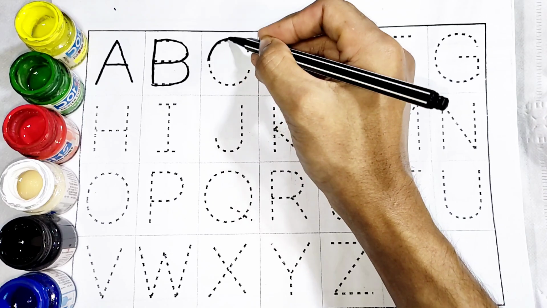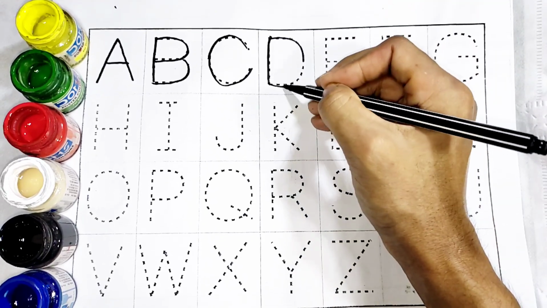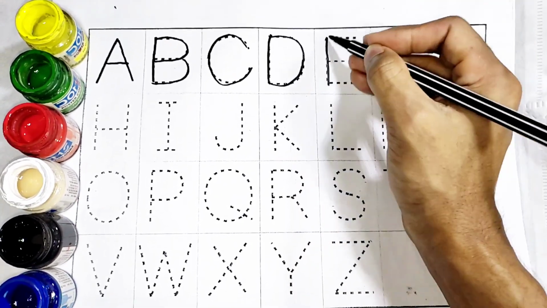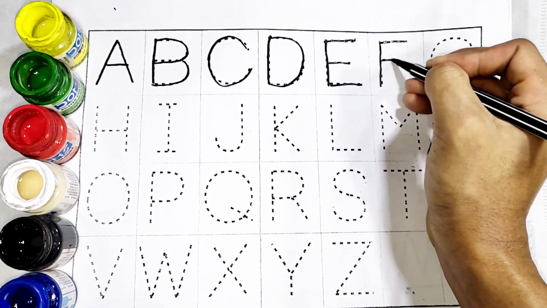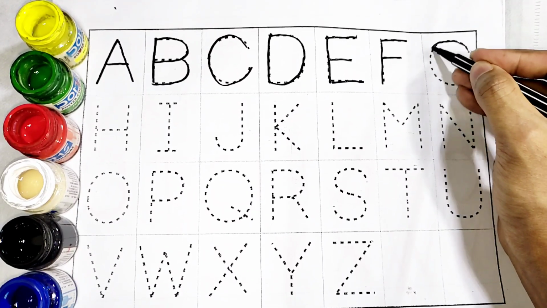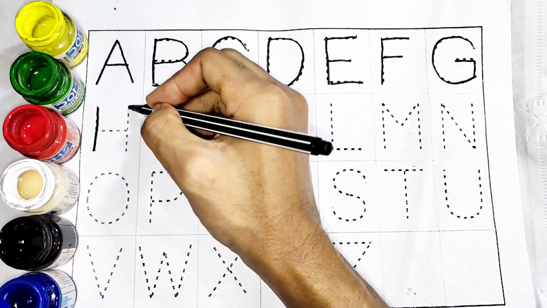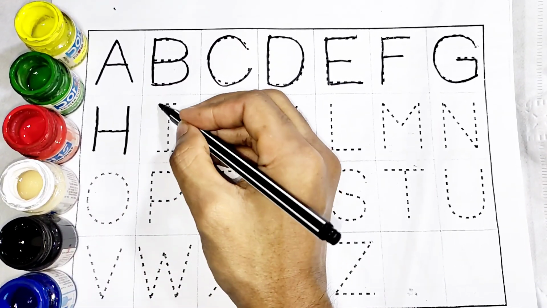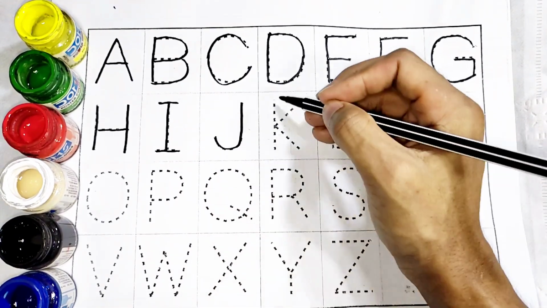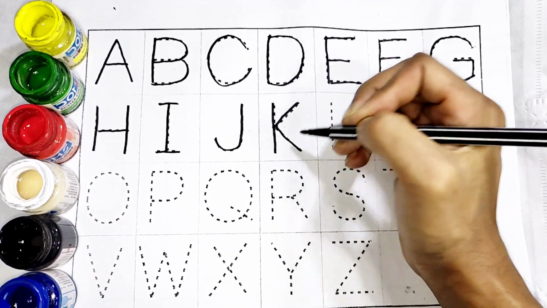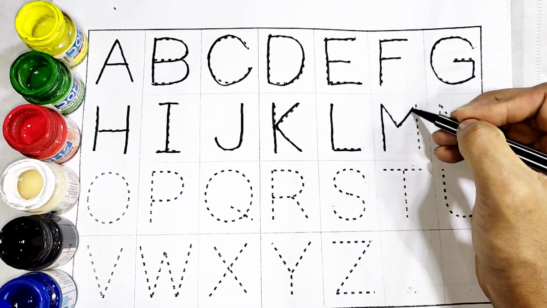B. C. D. E. F. The alphabet of G. H. I. J. K. L. M.